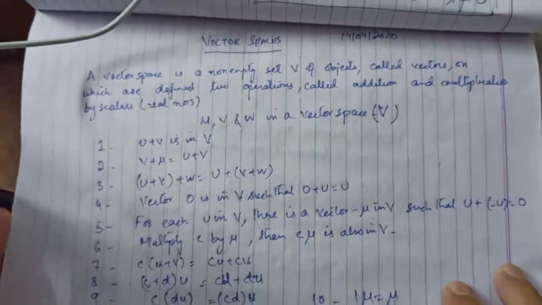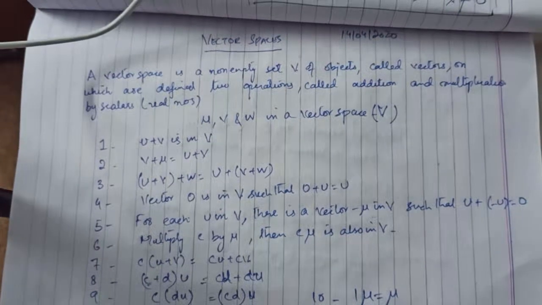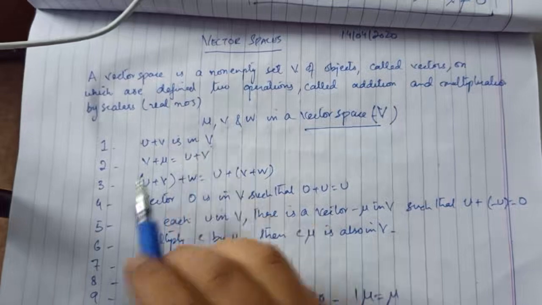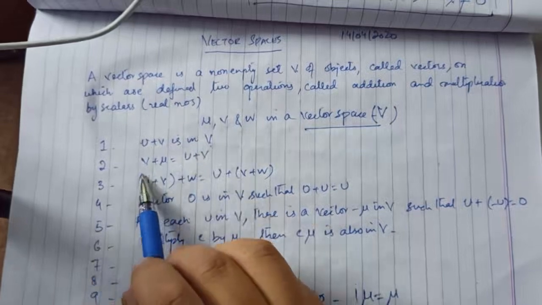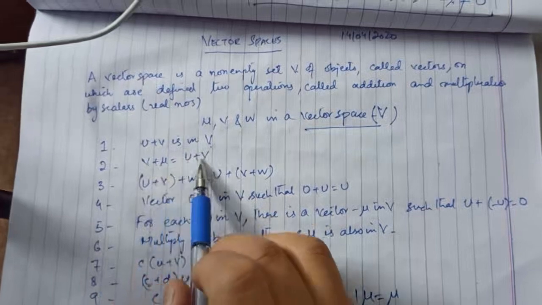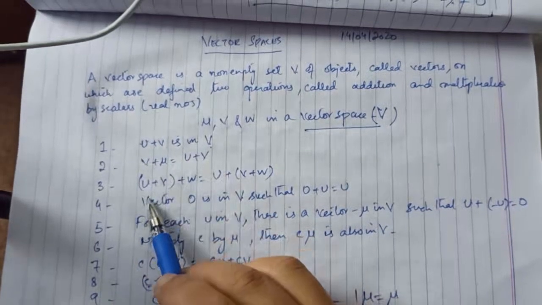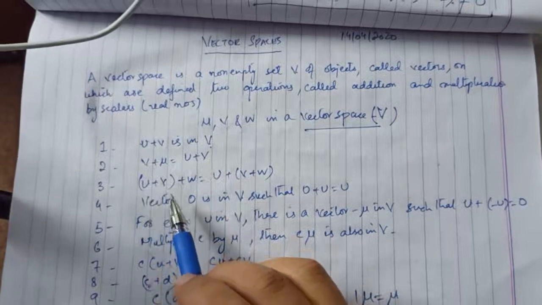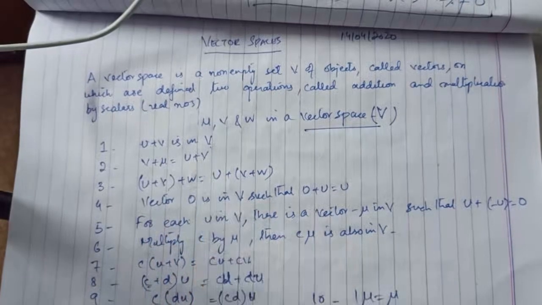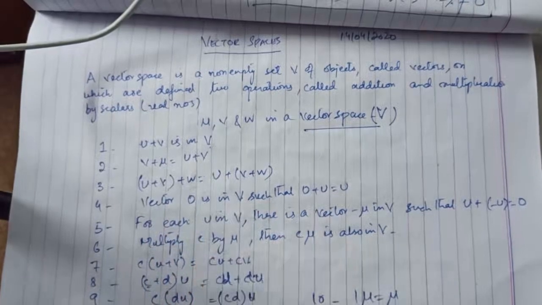The first axiom is that the sum of two vectors, any two vectors which are already in the vector space, should be in V, right? And similarly, when the order of the sum of two vectors is changed, they yield the same result. And the third one is that if you have three vectors and you add two vectors first and add the third one later, it equals adding the second and the third one first and adding the result to u later.